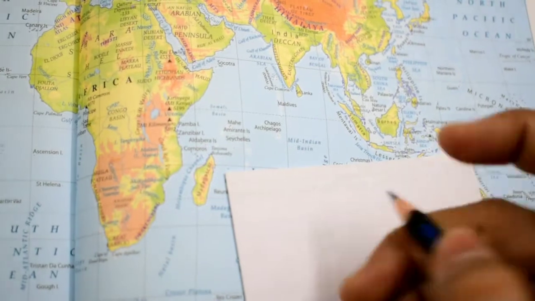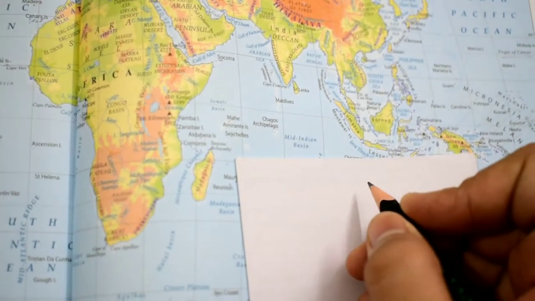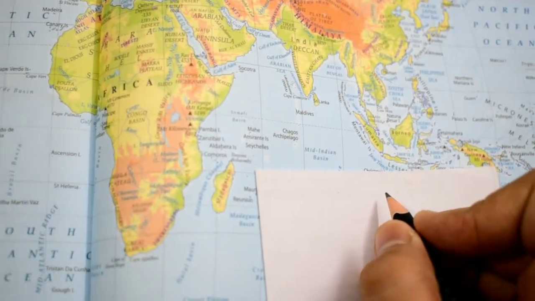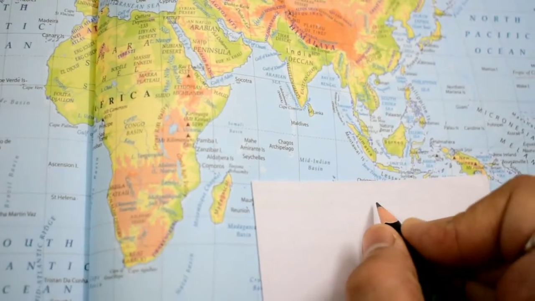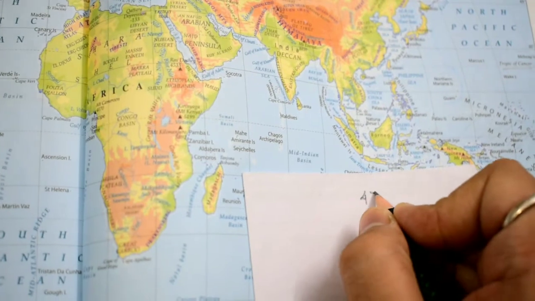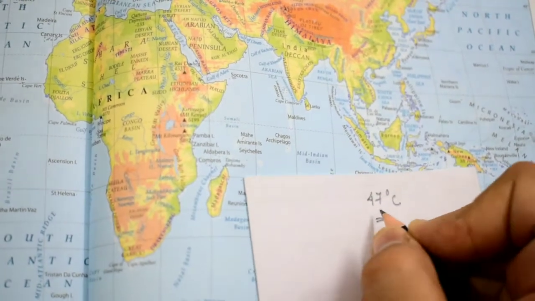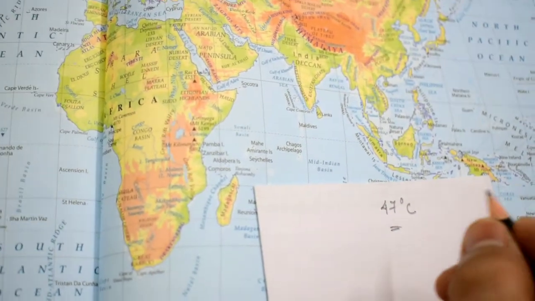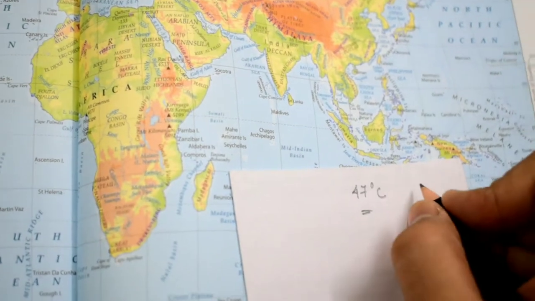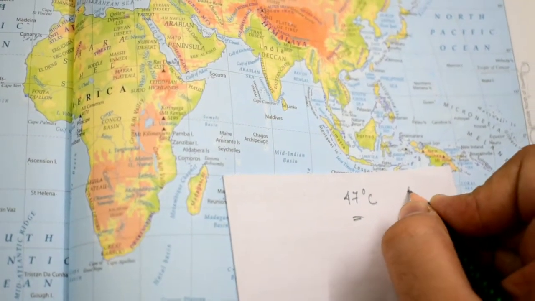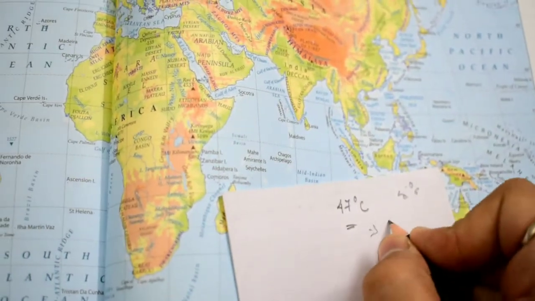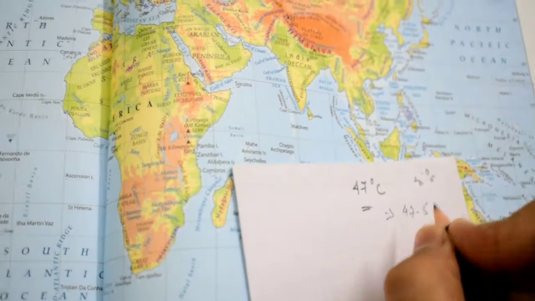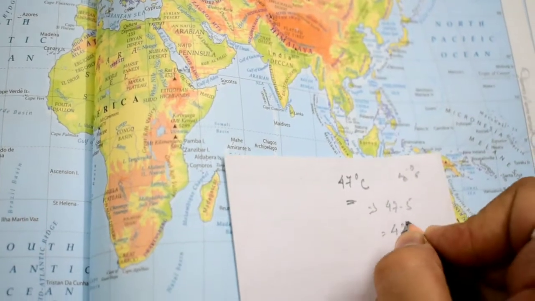Suppose we are talking of India, of Dhanbad, and the highest temperature of the hottest month, let it be June, was, suppose, 47 degrees Celsius, and that was the highest temperature of the year, and the lowest temperature of the year was around 5 degrees Celsius. So the annual range will be 47 minus 5, that is 42 degrees Celsius.